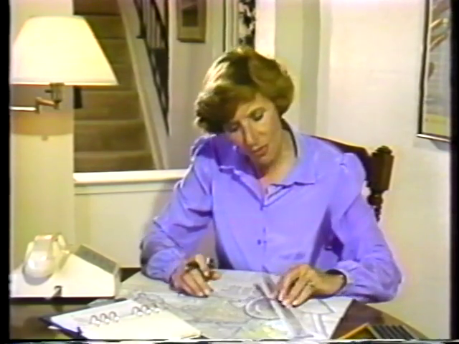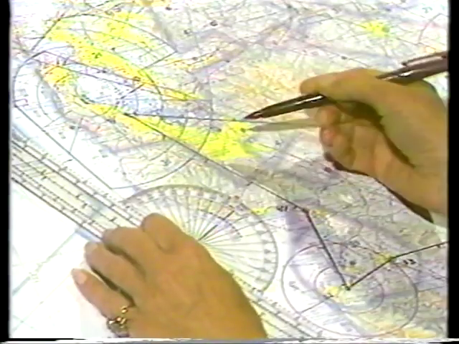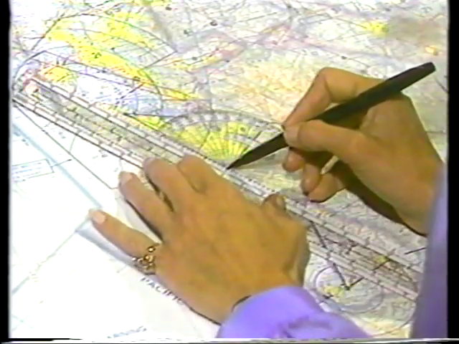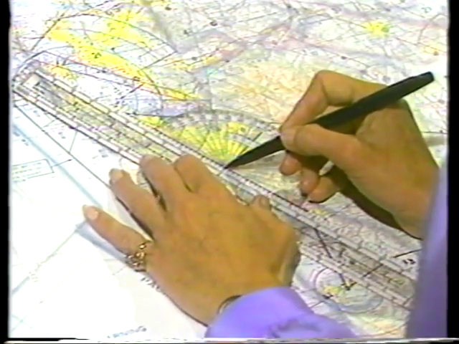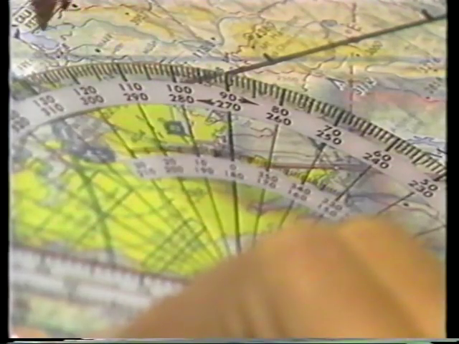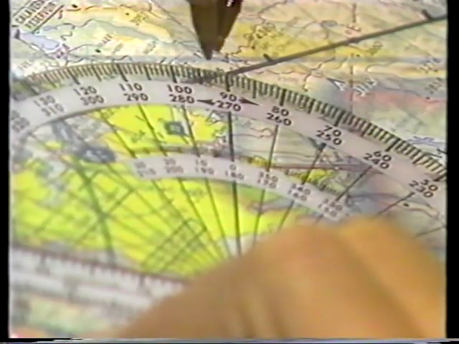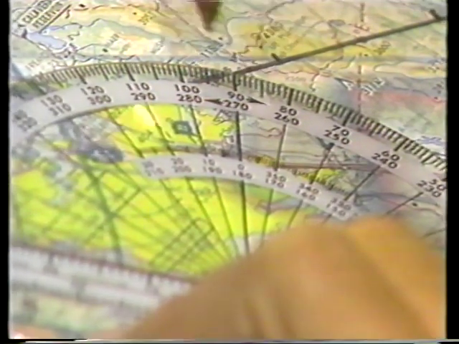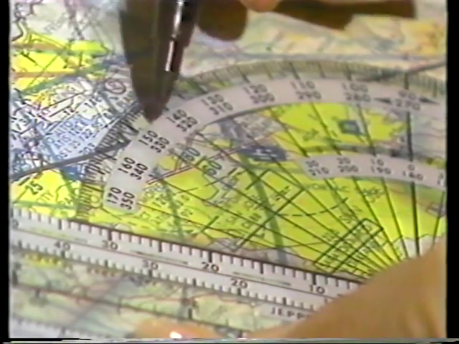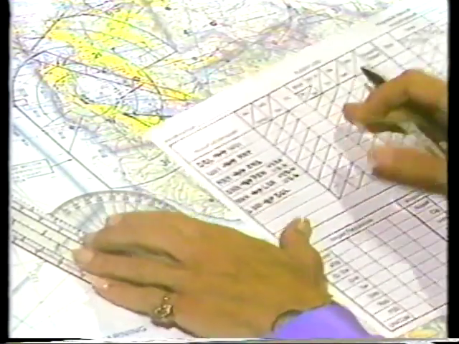With the course outlined in this way, we need to start filling in the blanks on the flight log. True course is necessary to compute other aspects of the flight log, so let's start there. On a line of longitude near the center of the course line, place the center hole of the plotter. Make sure the straight edge of the plotter is lined up with the course line. Using the outer scale for our course going from left to right, as the arrow indicates, we read 148 degrees at the point where the line of longitude crosses the protractor. Enter the true course on the flight log.